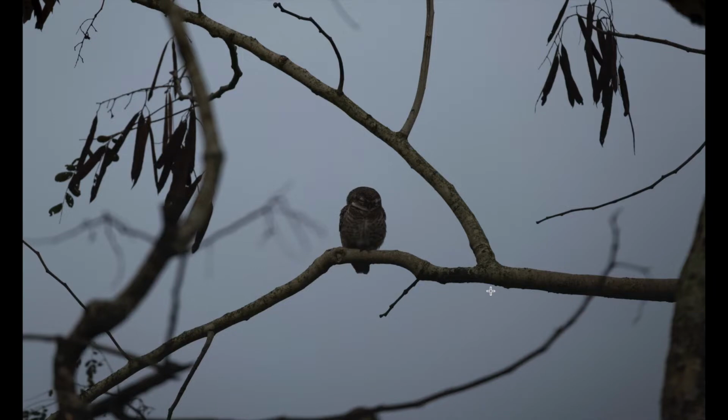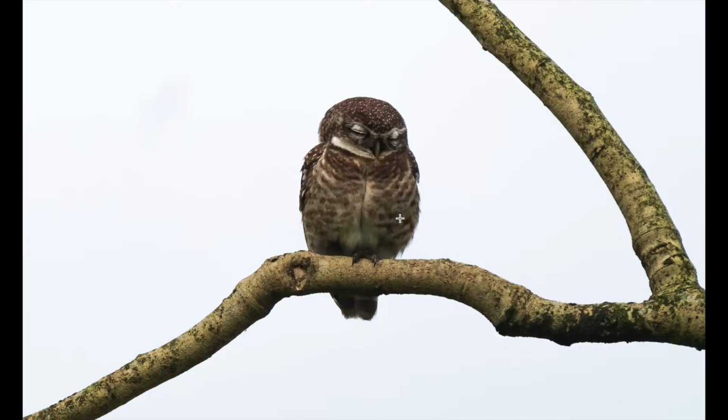Hi, this is Anand. In today's video, we are going to see how we can transform a dull low light image of this spotted owlet from this to something like this.